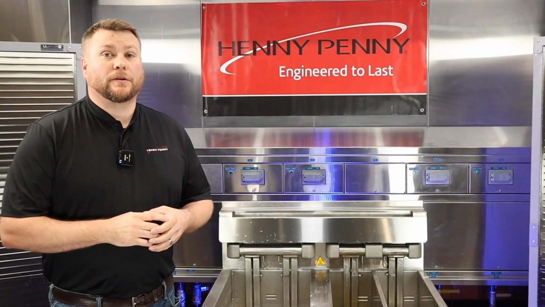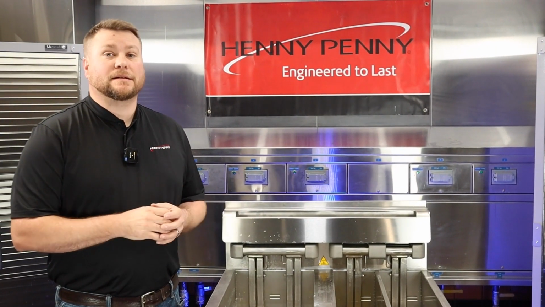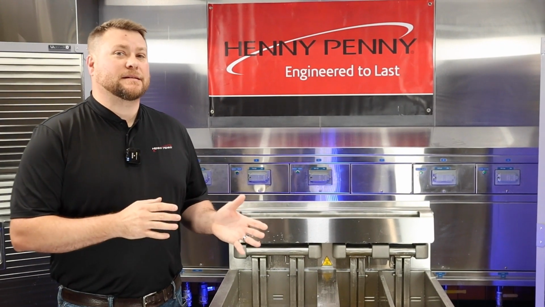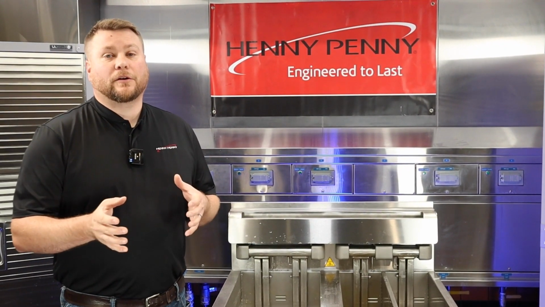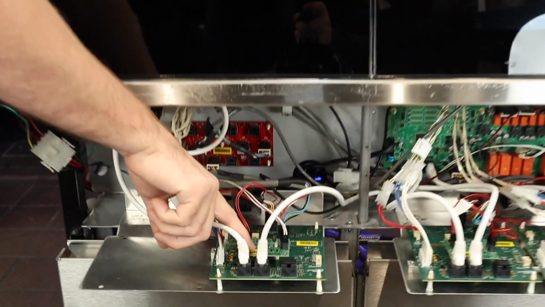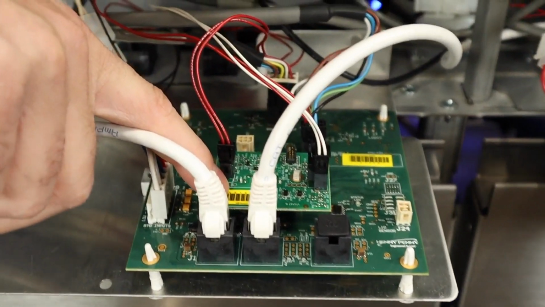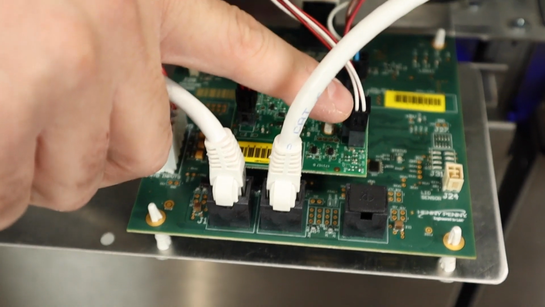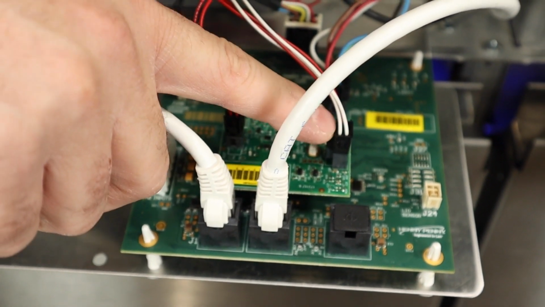So another error code that we could come across with E10s is going to be an E10T as in Tango. Now, what that error code means and the logic behind it is, if we come down here to our high limit PCB board right here, basically the high limit PCB board receives feedback from our high limit probes.